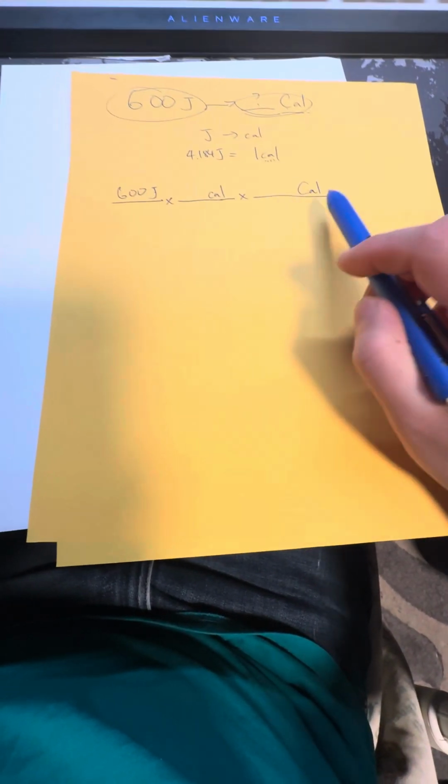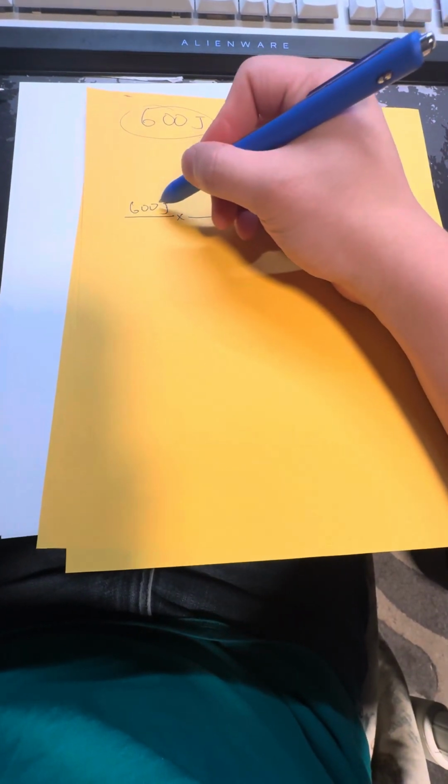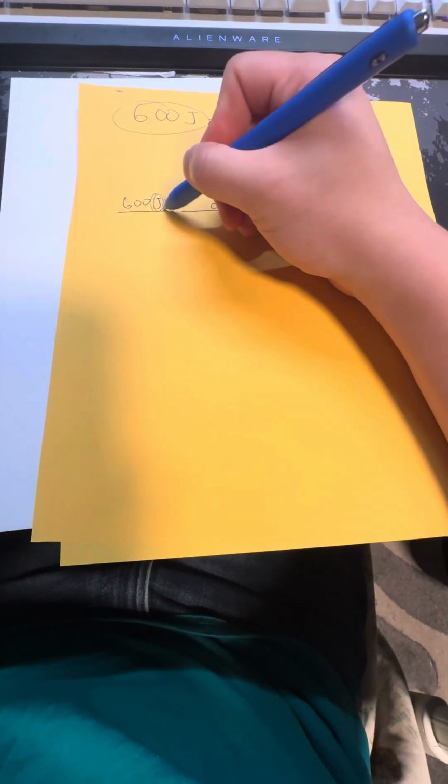That's a lowercase and that's an uppercase. Whatever unit you have on the top, you will have exactly the same unit down below. So if I have J on the top, I'll put J on the bottom. If I have small cal on the top, I'll put small cal on the bottom. So I know every 1 calorie is 4.184 joules, and every 1 kilocalorie is 1,000 small calories.